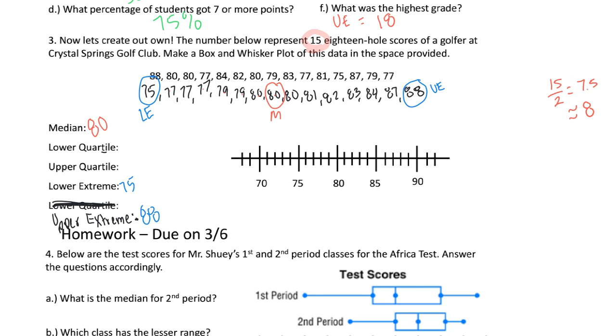Okay, now we get to the little bit trickier part. So think back to your definition: the lower quartile is the median of the lower half of the data. The lower half of the data are these numbers here. You have to find the median of those. So we have to find the middle. So in this case, you could cross these off. Okay. So I know there's 1, 2, 2, 3, 3. So the median of that, or the lower quartile, is 77.